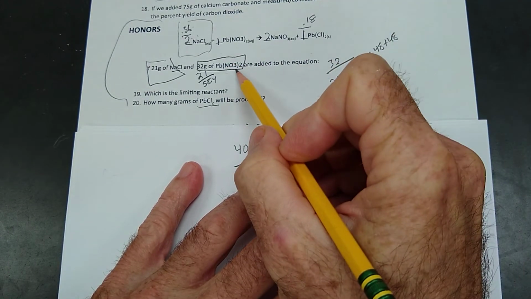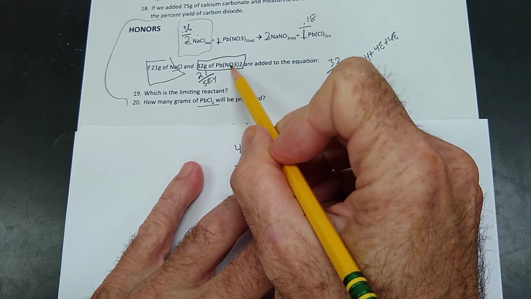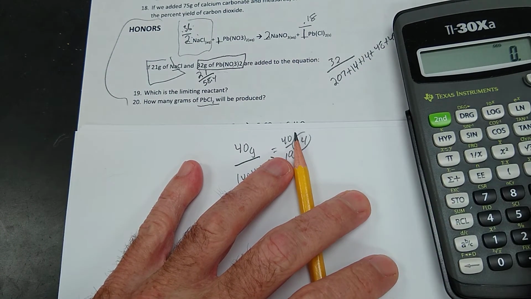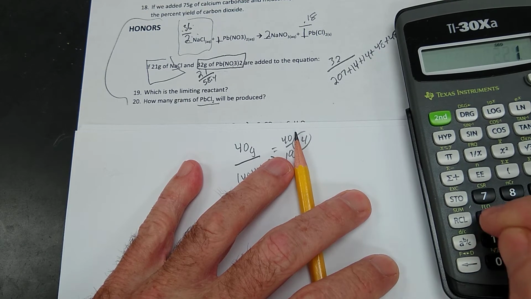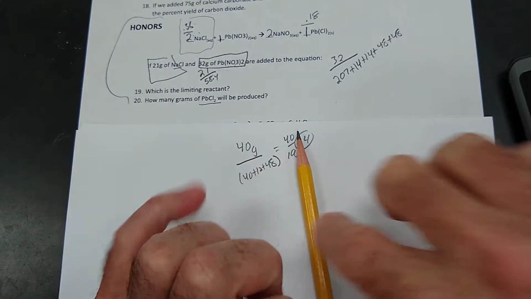Now that is because there's two NO3s. That's 48 and that's 14. Does that make sense what I did there? So let's add this up. 207 plus 14 plus 14 plus 48 plus 48 equals 331.